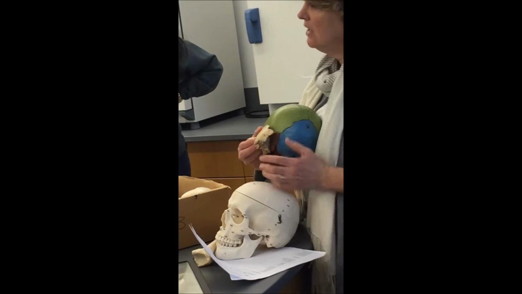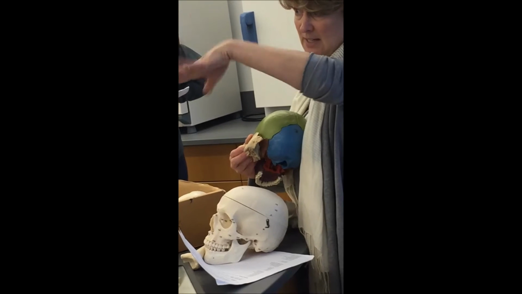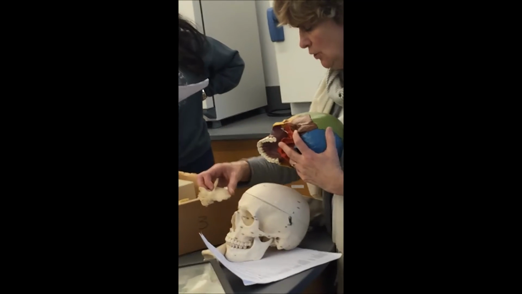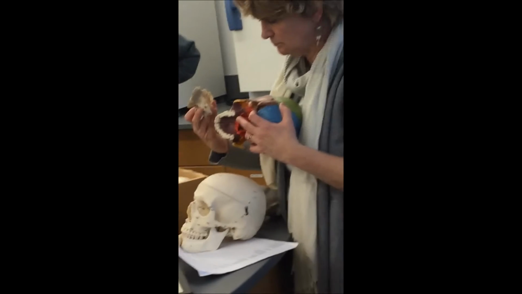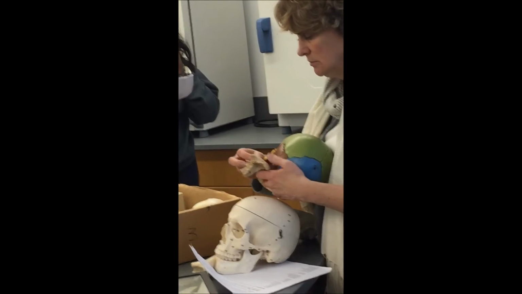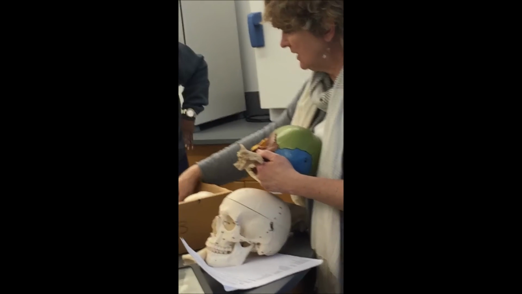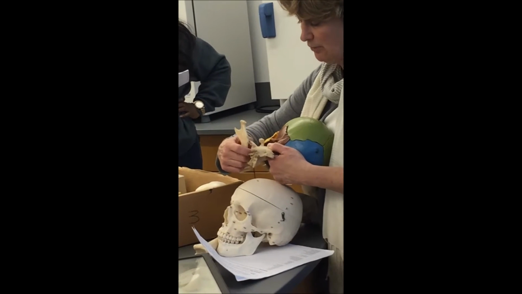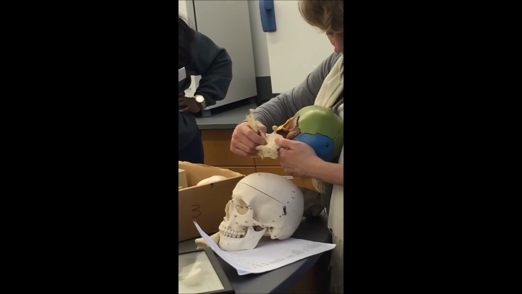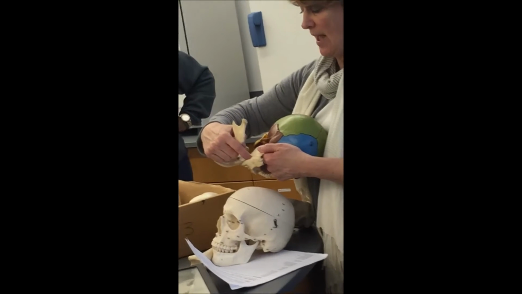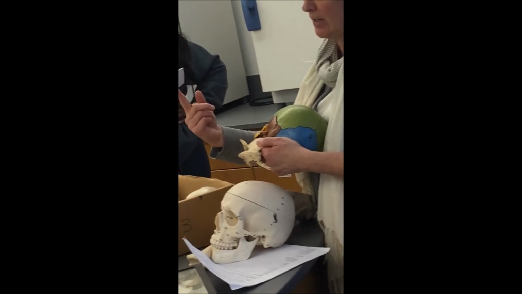A fossa, you could write this in, is a depression, is a dent, okay? So a fossa is a dent. Your mandible, by the way, your jaw, okay, basically fits into this like so. All right, so this is your mandibular fossa, okay? The external auditory meatus, a meatus is a hole, okay? So that meatus, that hole, is continuous with your external auditory canal, right?